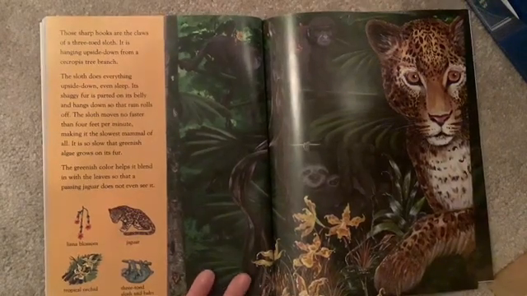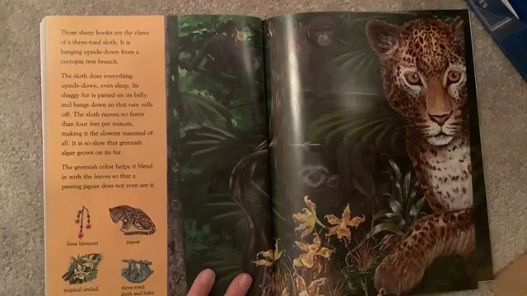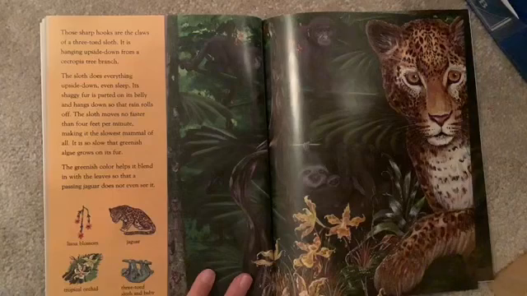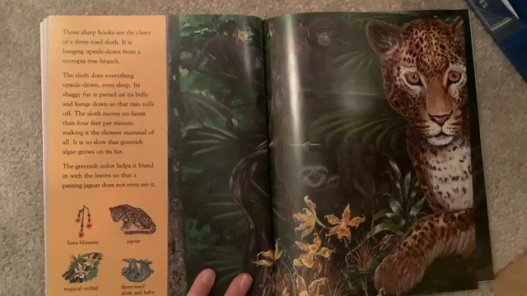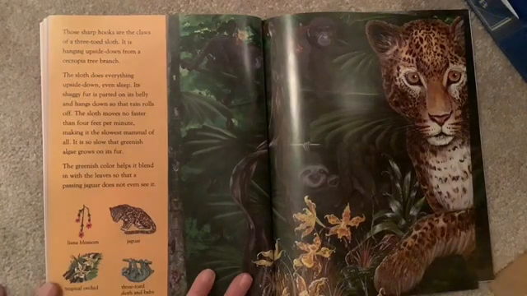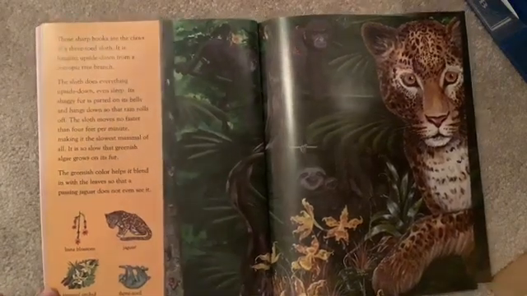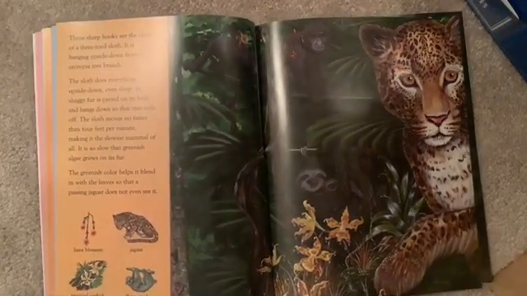The sloth does everything upside down, even sleep. Its shaggy fur is parted on its belly and hangs down so that rain rolls off. The sloth moves no faster than 4 feet per minute, making it the slowest mammal of all. It is so slow that greenish algae grows on its fur. The greenish color helps it blend in with the leaves so that a passing jaguar does not even see it. Whoa, jaguars? Jaguars live in the rainforest?